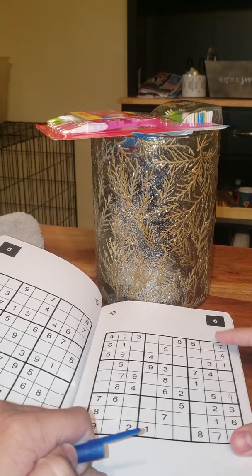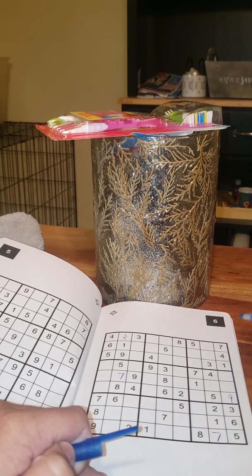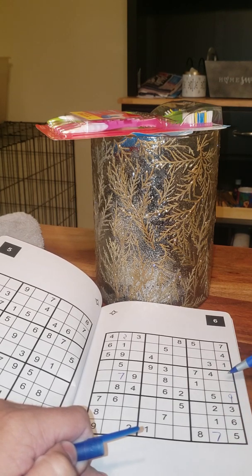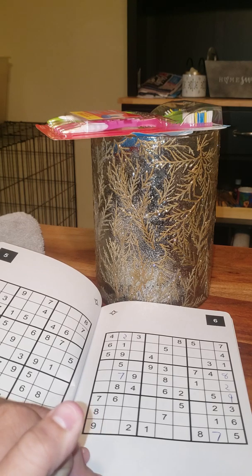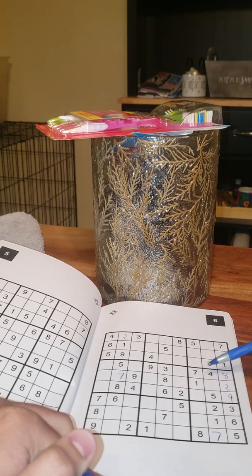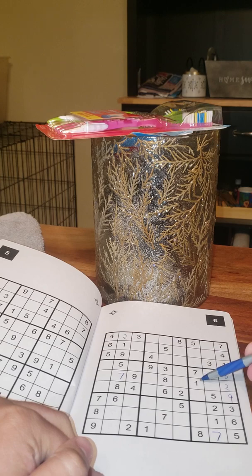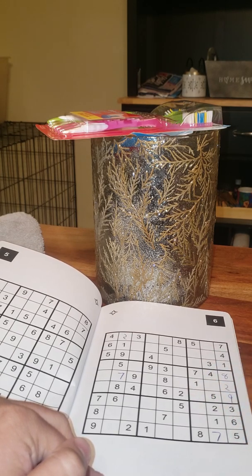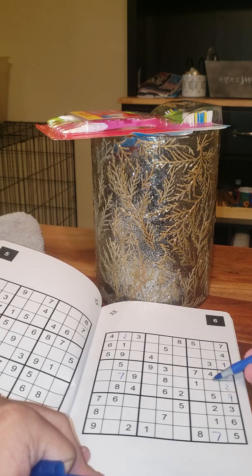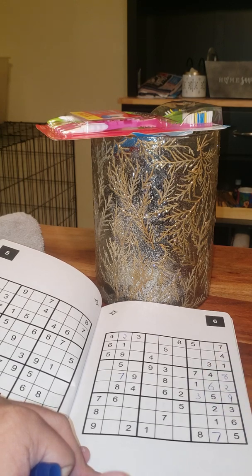And now focus on this row right here. This is missing a 2 and an 8. The cell cannot contain an 8 because there's an 8 already in this row. So this has to be 2, 8. So 3 and 6 are missing now in this box. And there's already a 3 in this column. So this has to be a 6, 3.